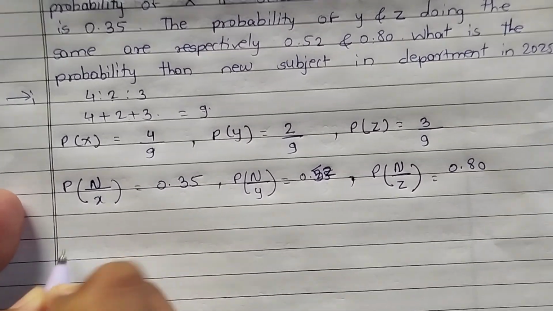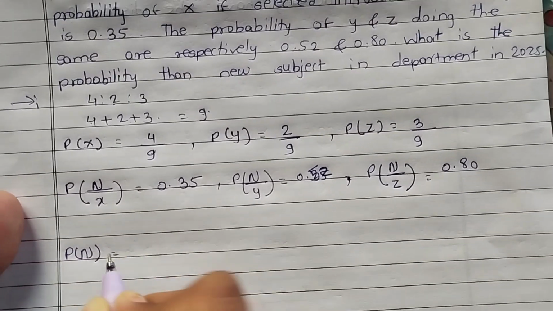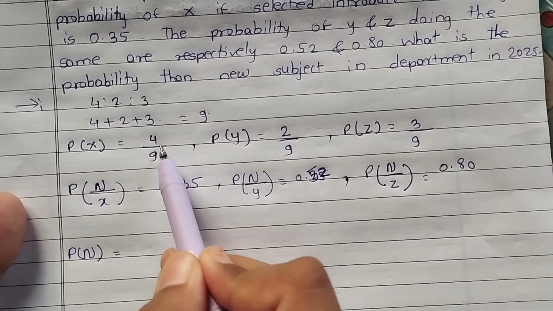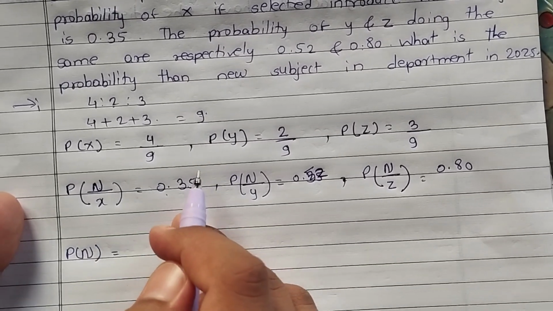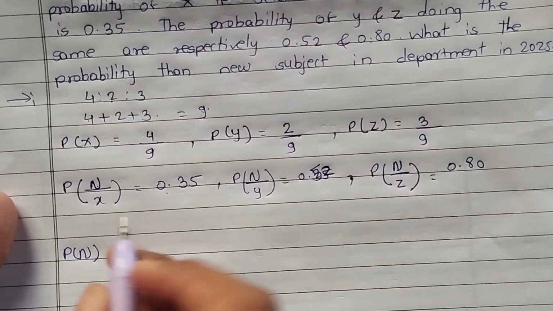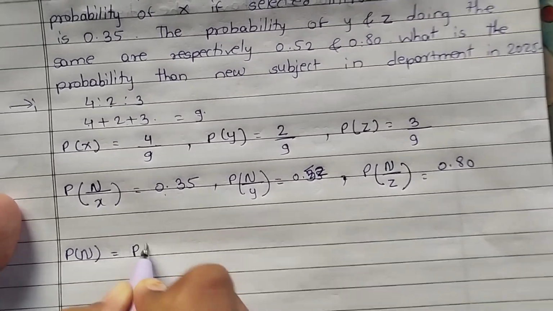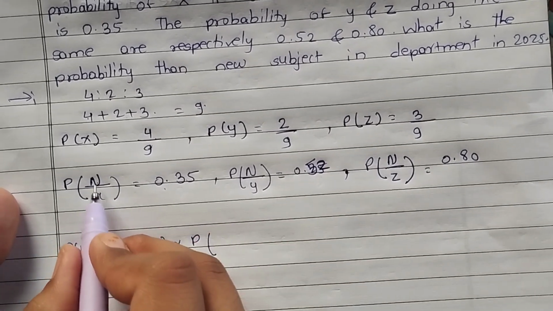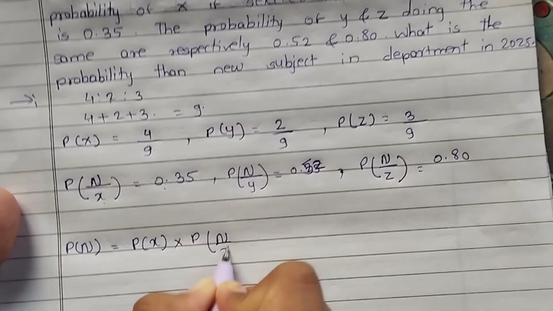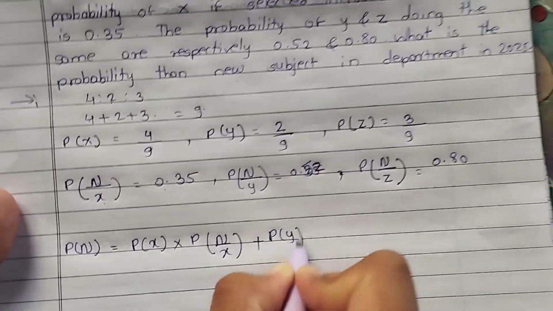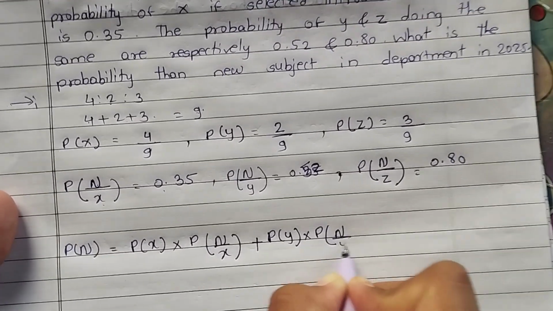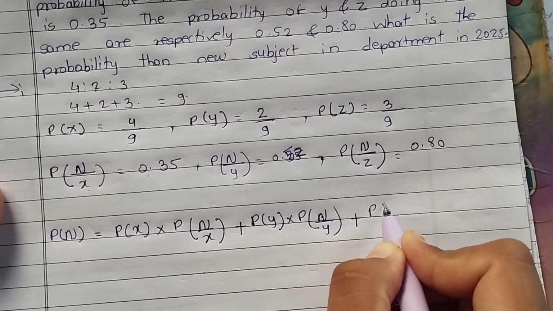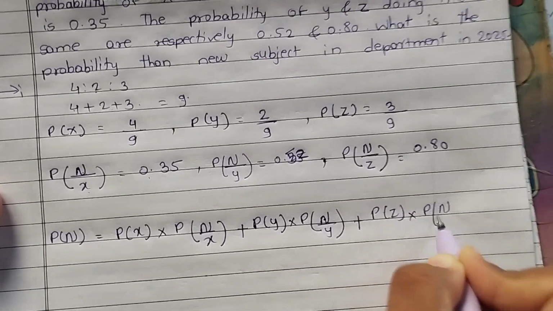So how do we find this? The probability of a new subject is P(X) into P(N given X), plus P(Y) into P(N given Y), plus P(Z) into P(N given Z).